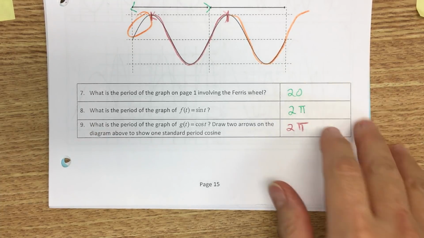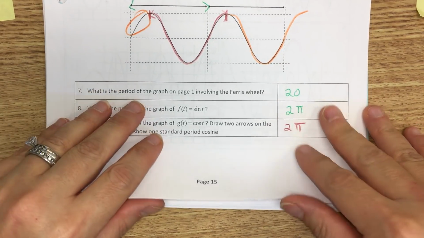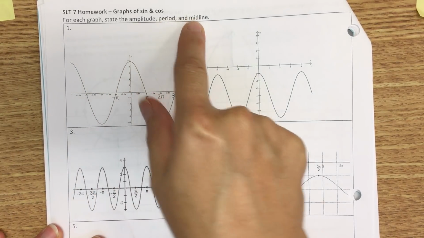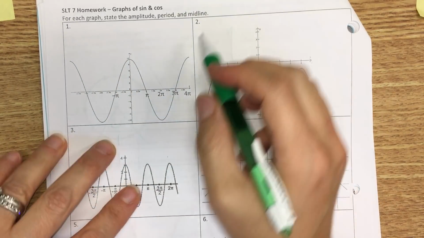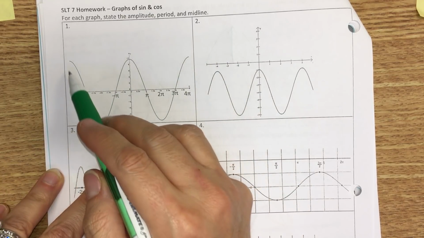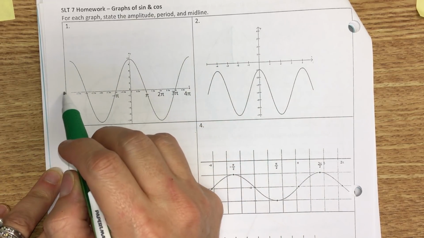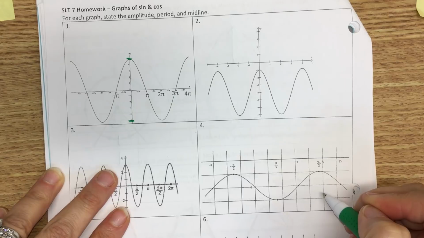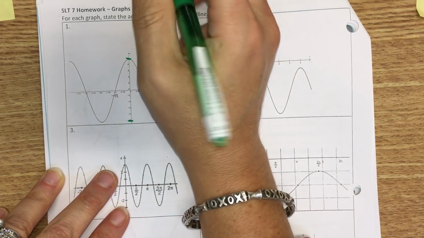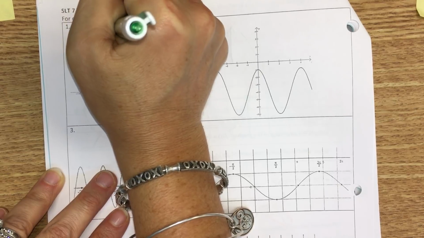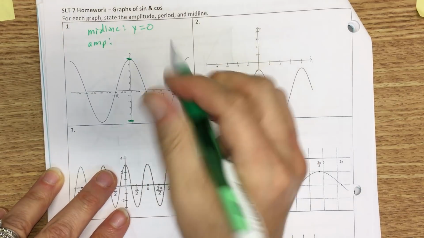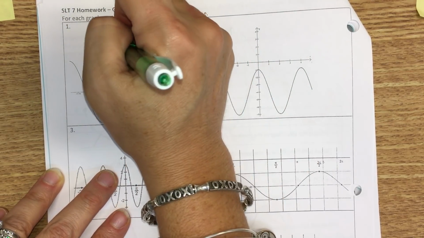All right, so your assignment now is to work on pages 16 and 17. I'm going to do a few with you. For each graph, state the amplitude, the period, and the midline. When I look at number 1, it's symmetrical around the x-axis. The top looks like it's at 10, and the bottom at negative 10. So let's start with the midline. The midline is y equals 0. The amplitude from the center to the top is 10.